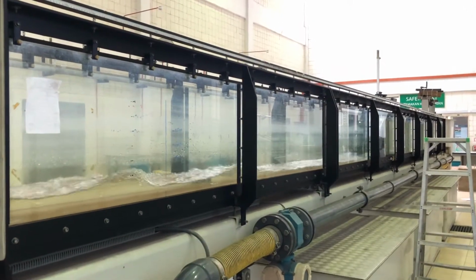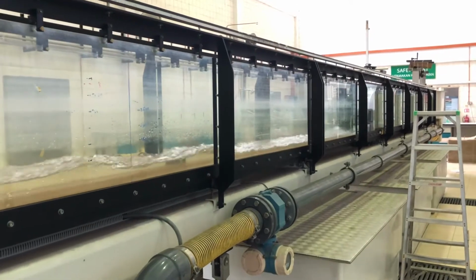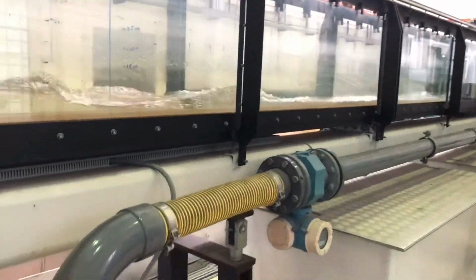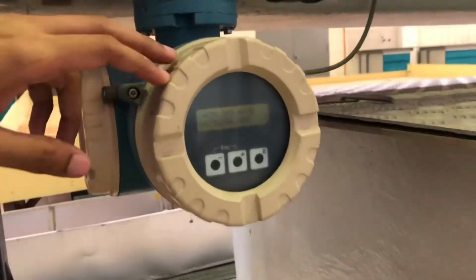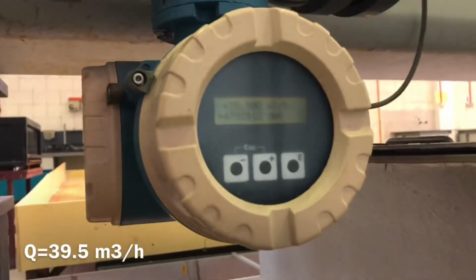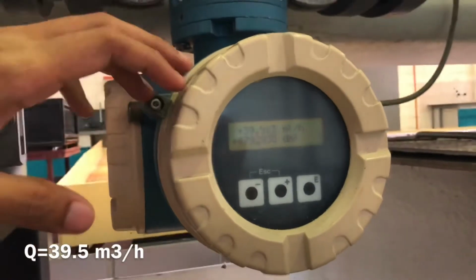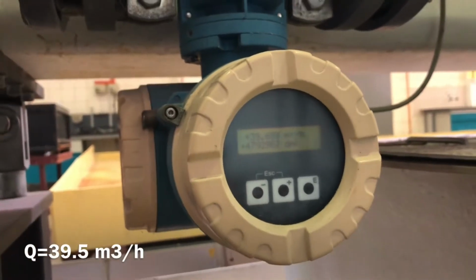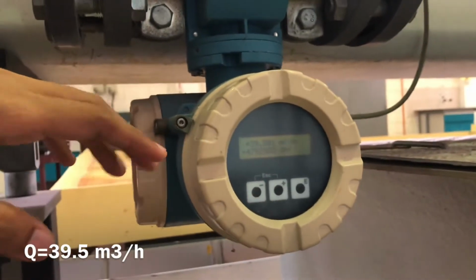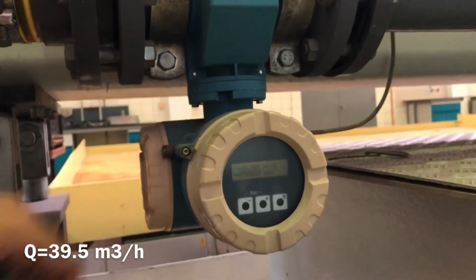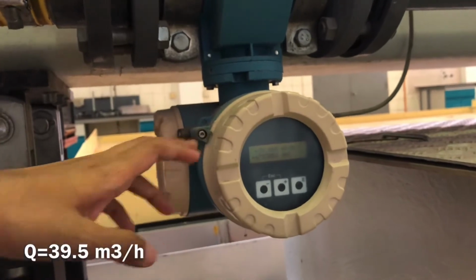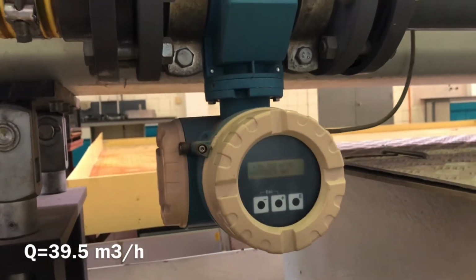Now that we started the pump, we can observe what the discharge is throughout this system. We will move on to the indicator. And you can observe in this, the discharge fluctuates between 39 and 40. So by taking an average, we can consider 39.5 as an average discharge.